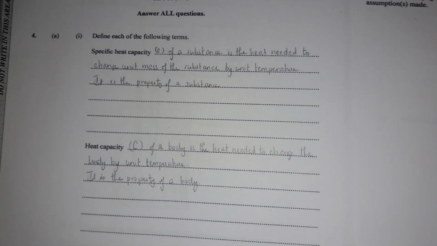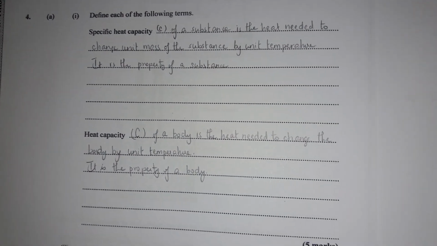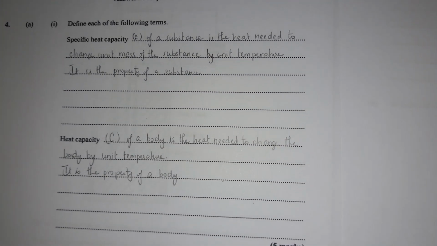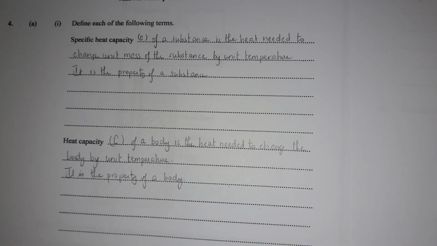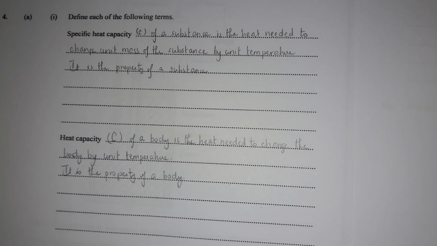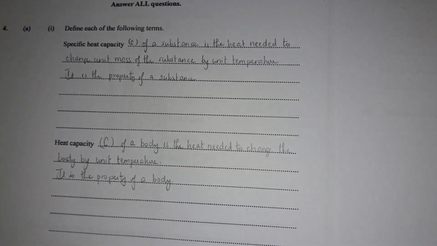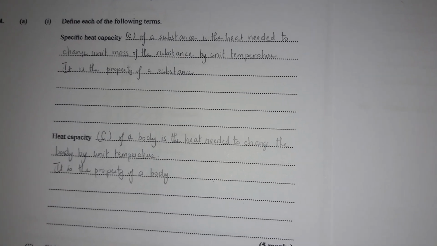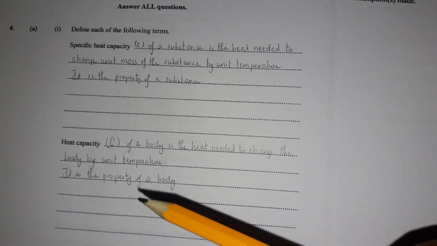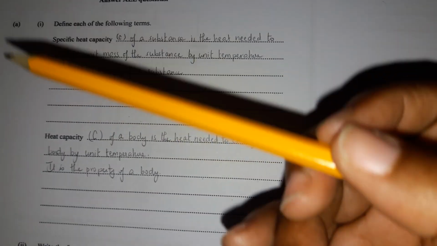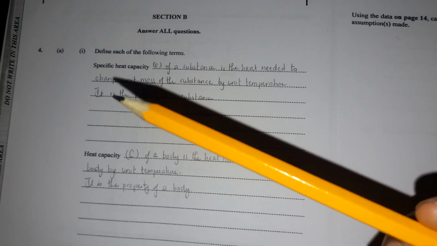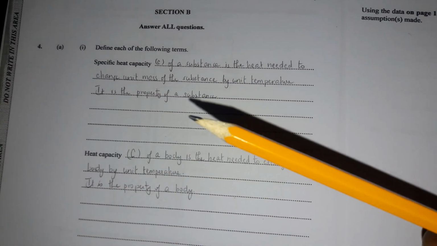Okay, so here we are on question 4, paper 2, June 2018. So we're gonna do the definitions. A lot of this test was based on definitions, so it was either you knew it or you didn't know it, right? So the first one asks to define each of the following terms: specific heat capacity and heat capacity.